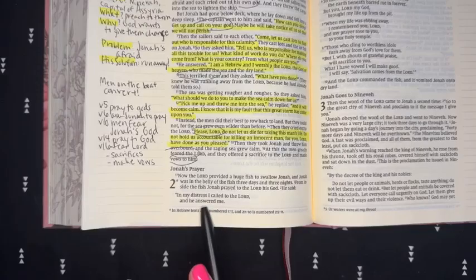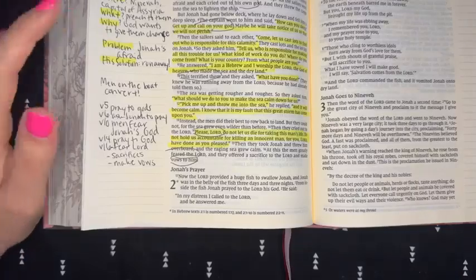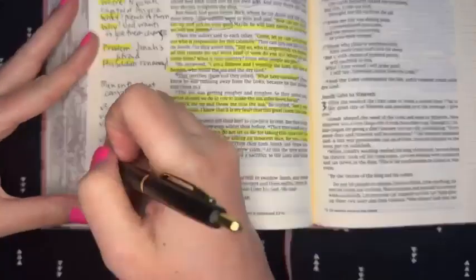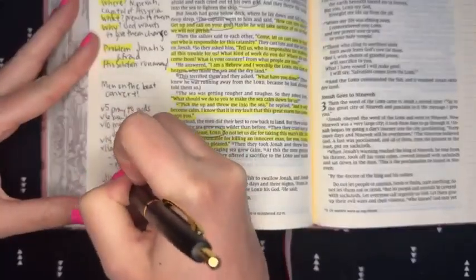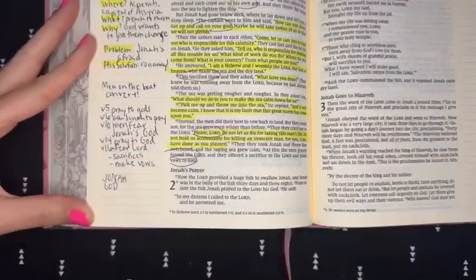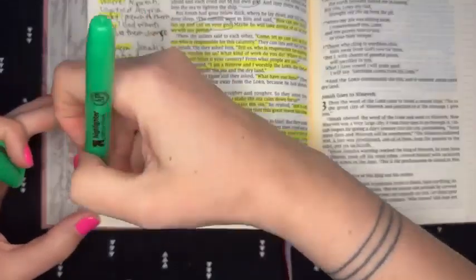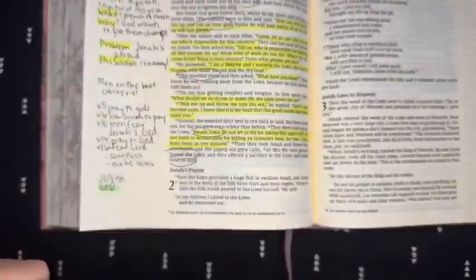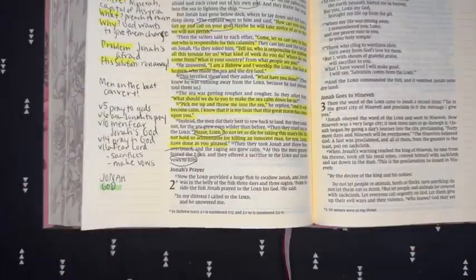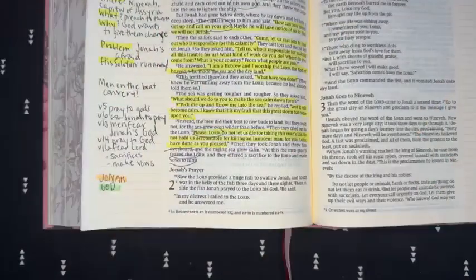And since I've been highlighting some text, I think I'm going to color code, and it's not a big deal to go over yellow. So I'm going to do Jonah and God in their own colors. So let's do green for God and orange for Jonah. And then the rest, anybody else, can be yellow.